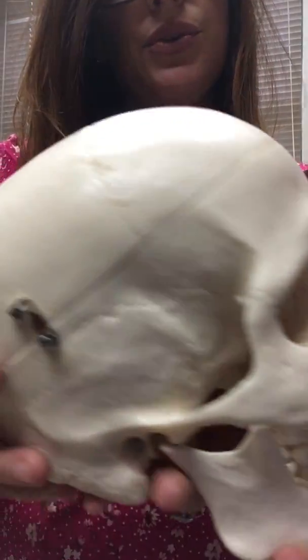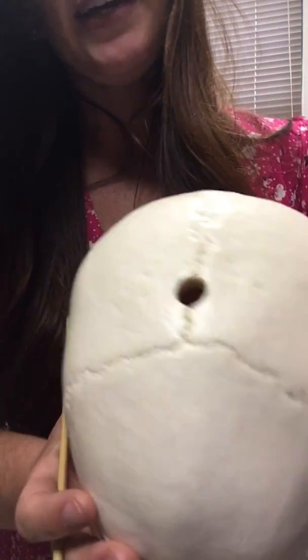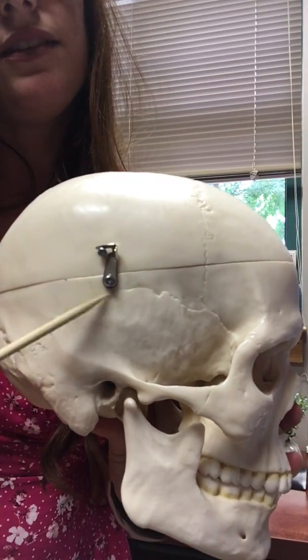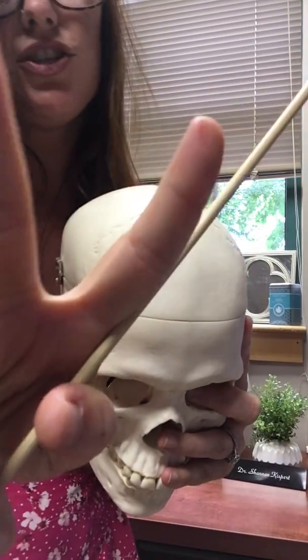Let's move posteriorly, so I'm moving backwards. See these two friends? These are the parietal bones, and they're pretty big. If you touch the whole top of your head, that's really what you're looking at. Look how far down they come on the sides laterally. They're big and they're paired because there's two of them.